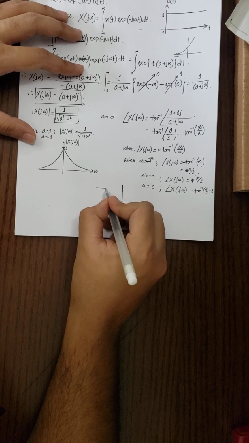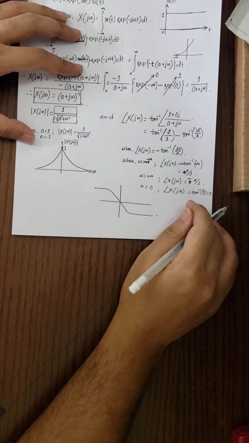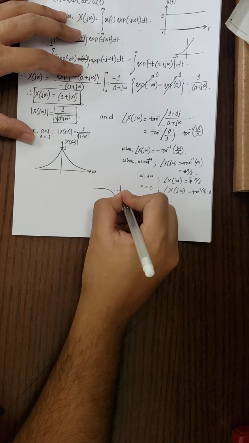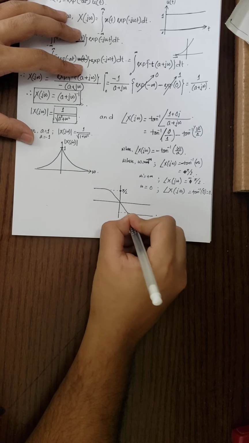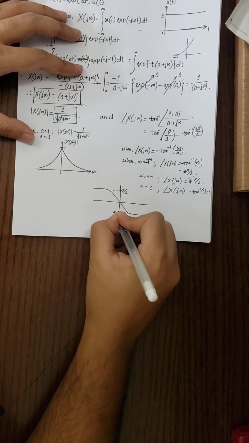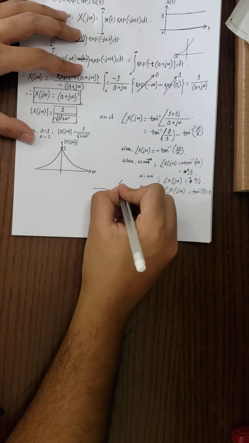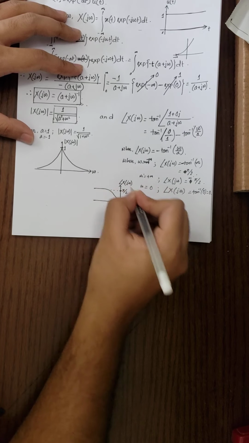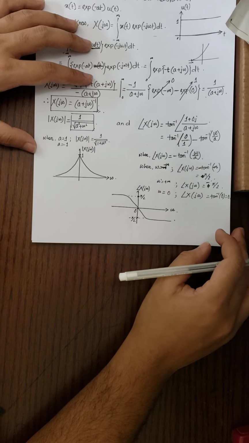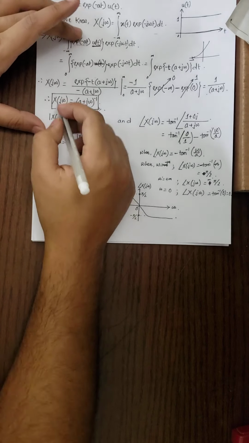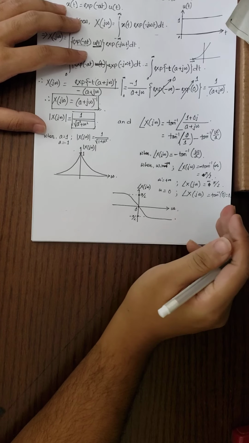So the plot will be something like a tan curve, which is like this, and this value will be pi by 2, and over here will be negative pi by 2, and at 0 the value will be 0. So this is the angle of X of j omega. So I hope you understand this problem. We have found out the Fourier transform, the magnitude plot and the phase plot. Now let's move to the next problem.